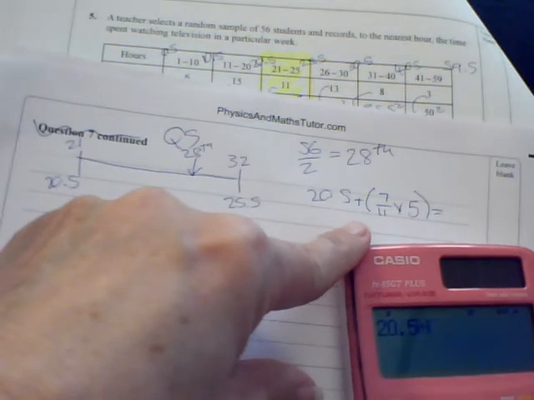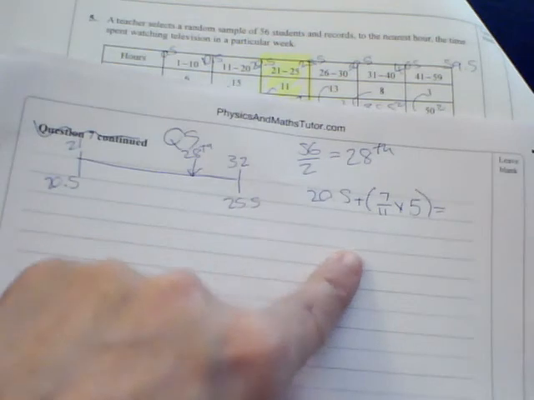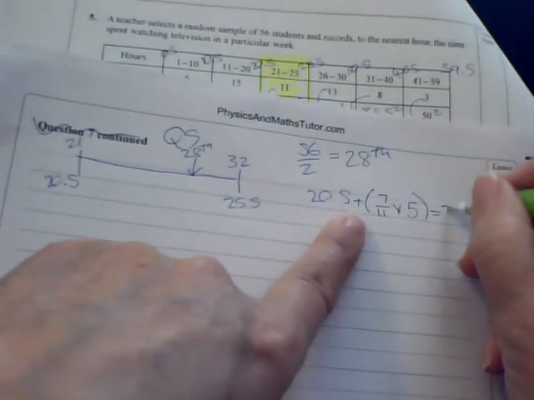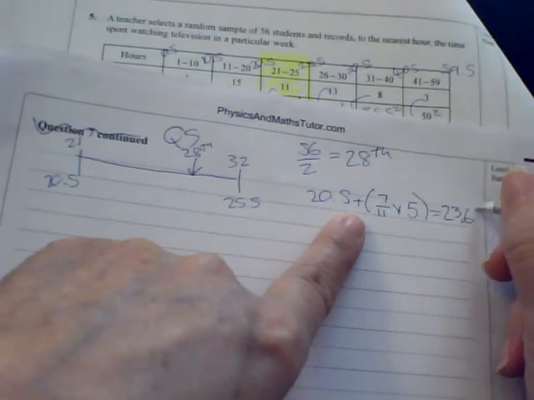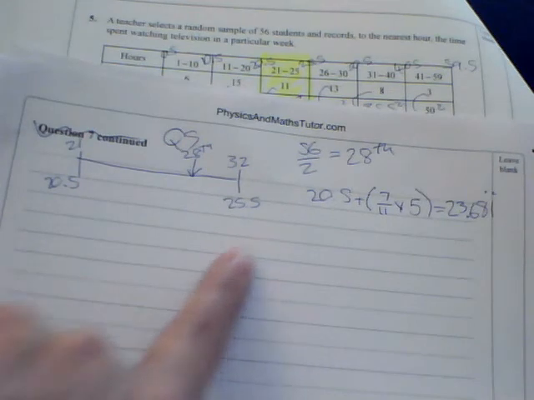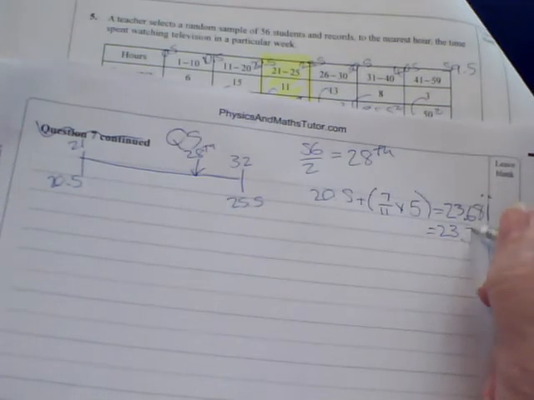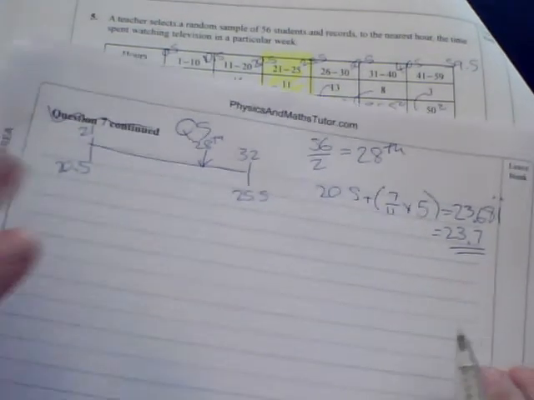20.5 plus bracket 7 over 11 times 5 bracket equals 23.681, and the 81 is recurring. That's approximately 23.7. That's the median. Okay, 2 marks. So, on to the last part now.